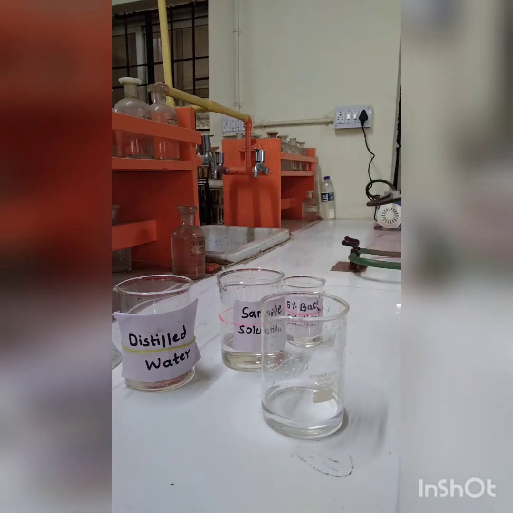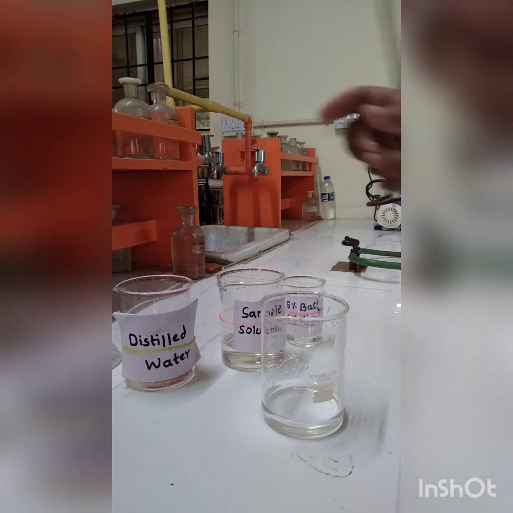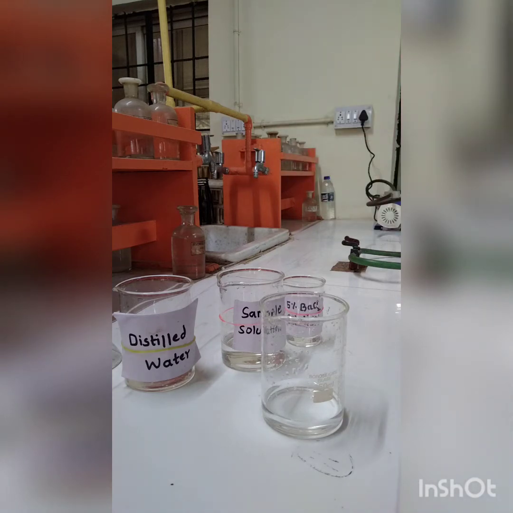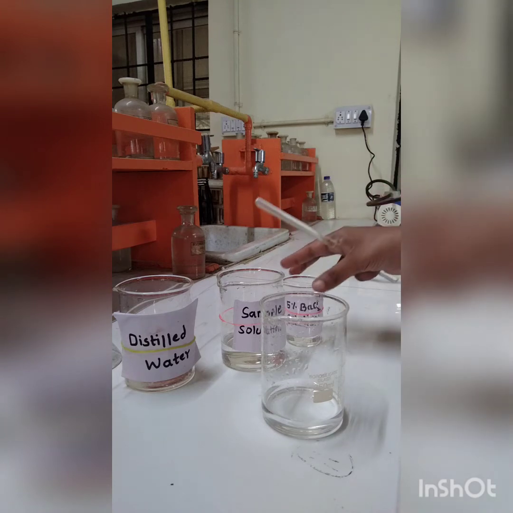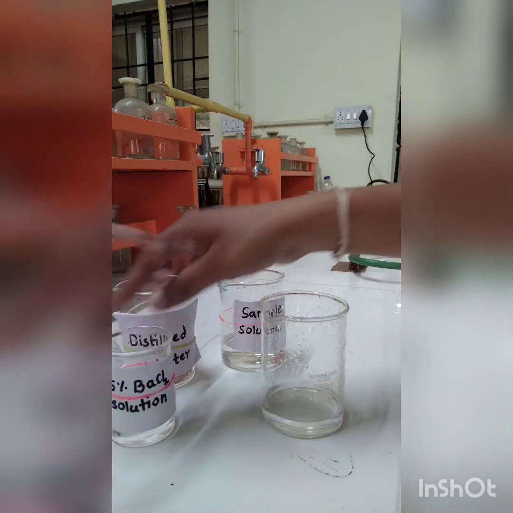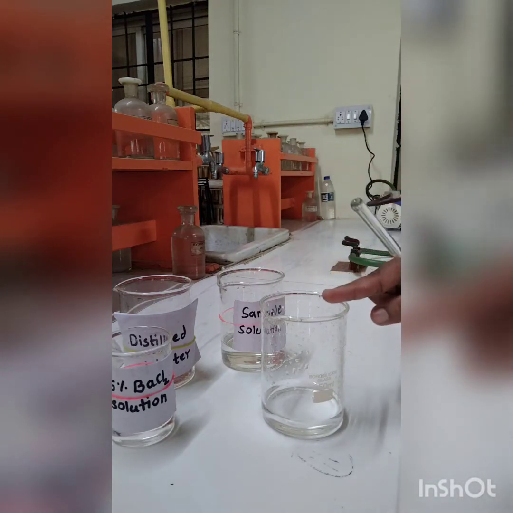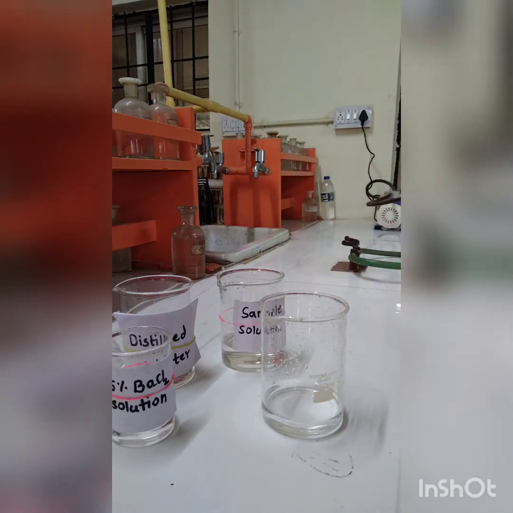Here I am going to add 10 ml of 2 normal HCl. As we had seen in the theory, in presence of HCl, the barium chloride reacts with the sulfate ion present in the wastewater sample, and there is a formation of barium sulfate precipitate.